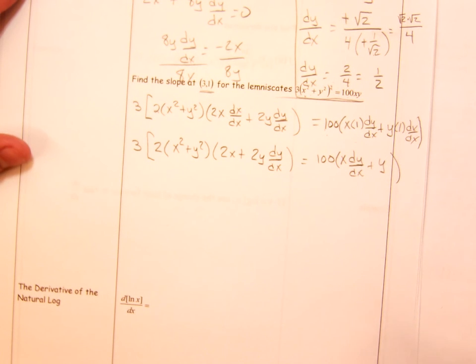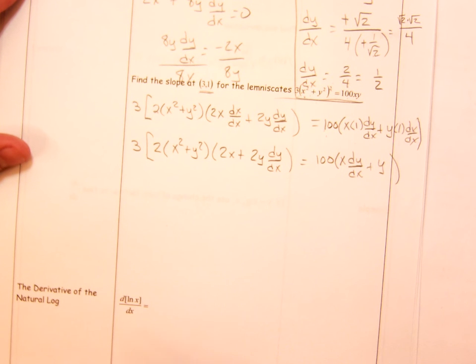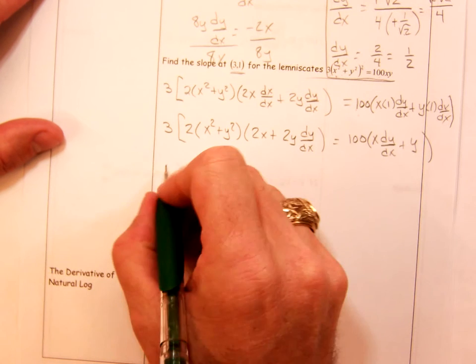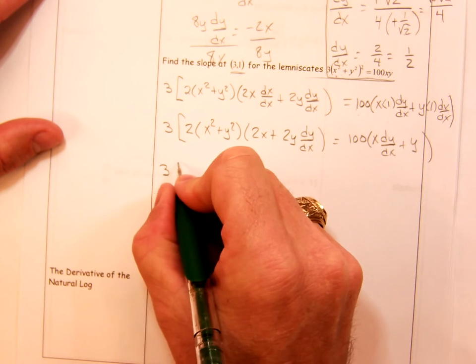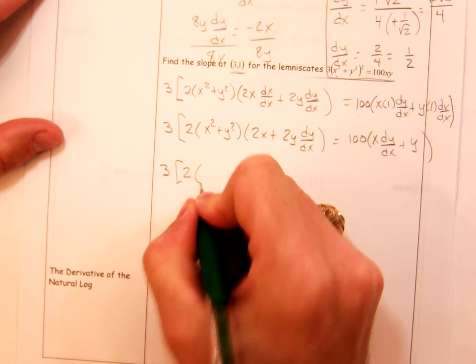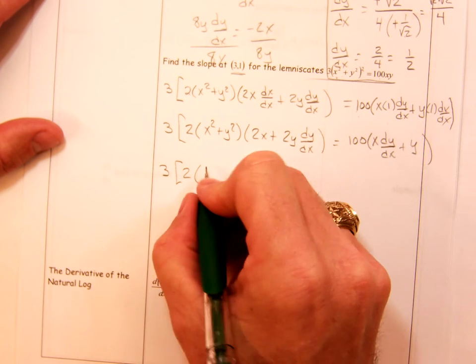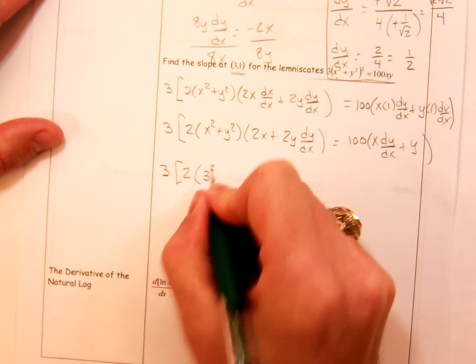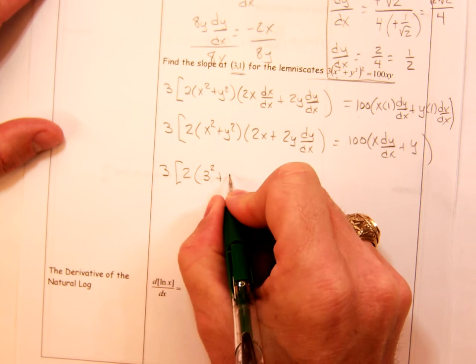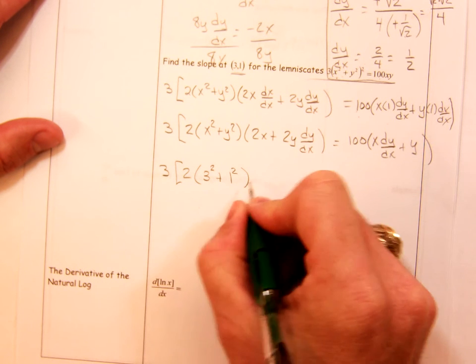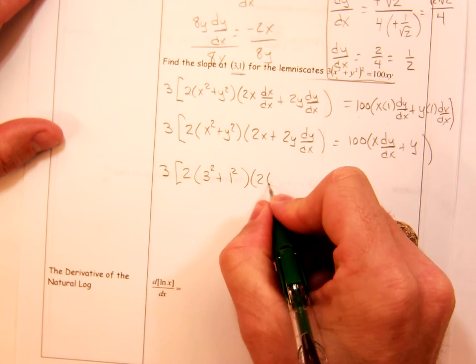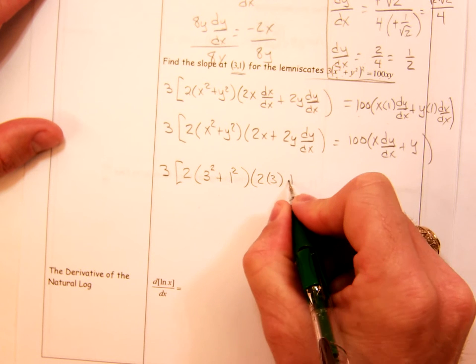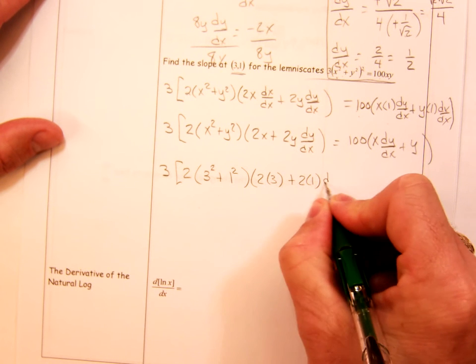Now what I would do is I'd plug in the numbers very carefully. So this is 3 times all of this. What's my x? 3 squared, plus my y is 1 squared, times 2 times 3, plus 2 times 1 dy/dx.